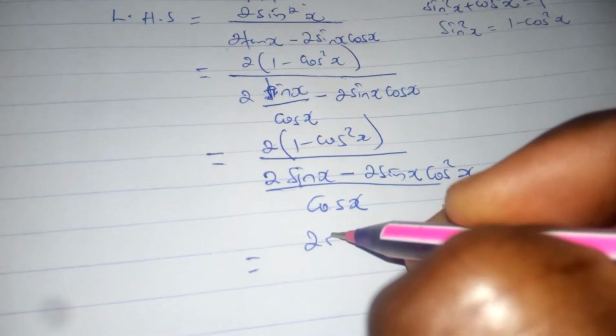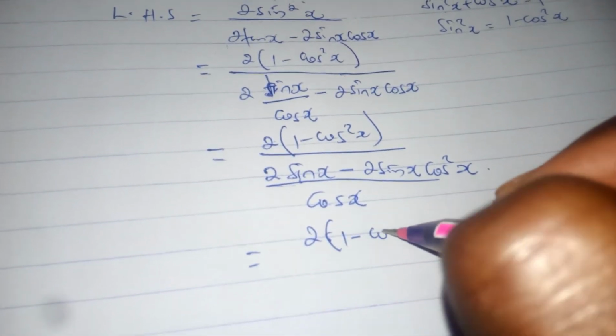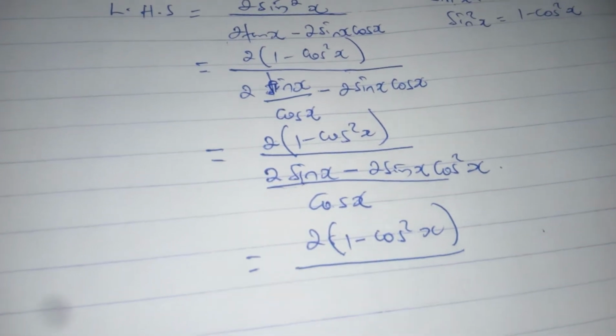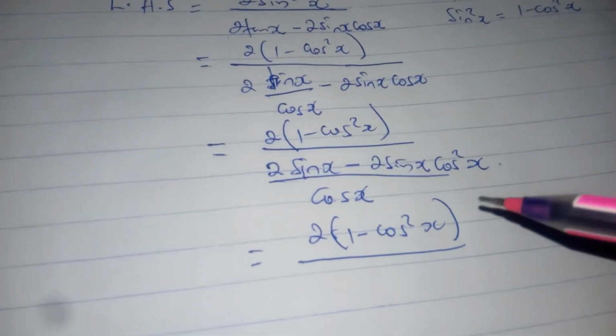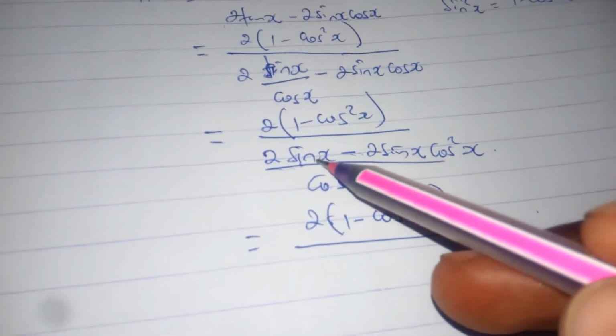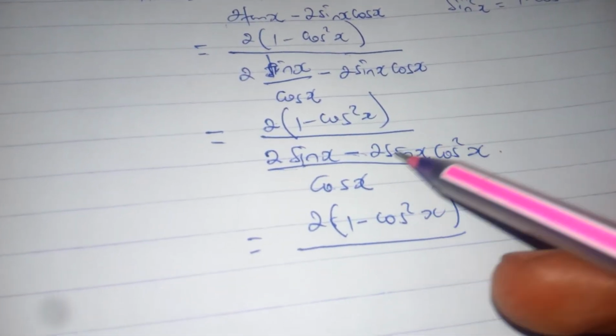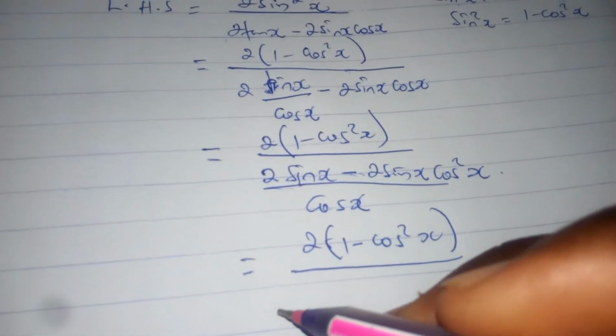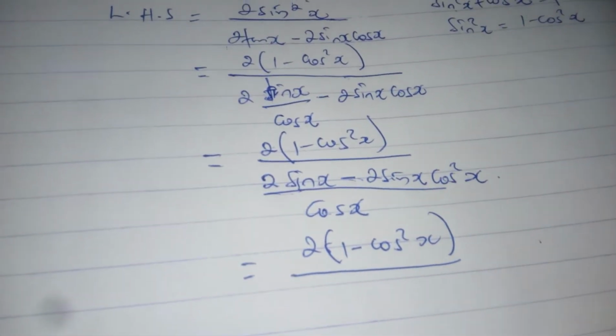Let's not yet touch our numerator. We have 2 into 1 minus cos squared x. If you can observe carefully, 2 sine x is actually a common term throughout, but let's first flip that.